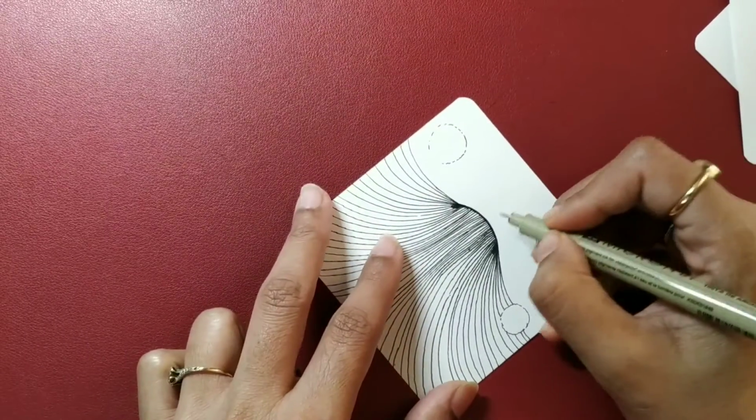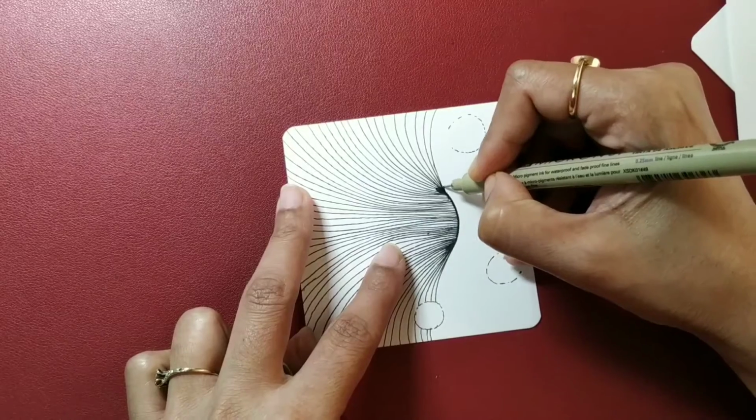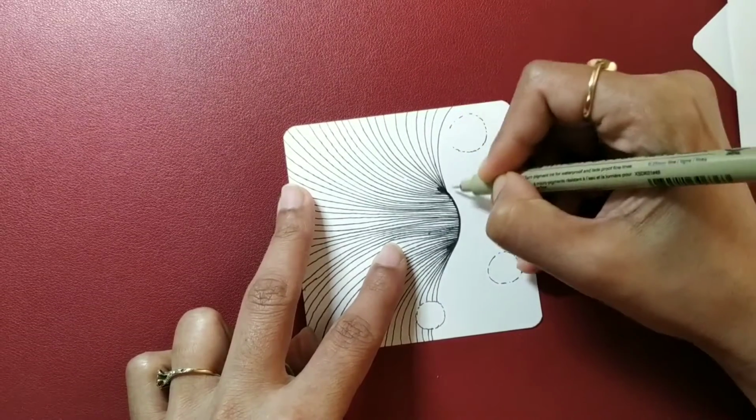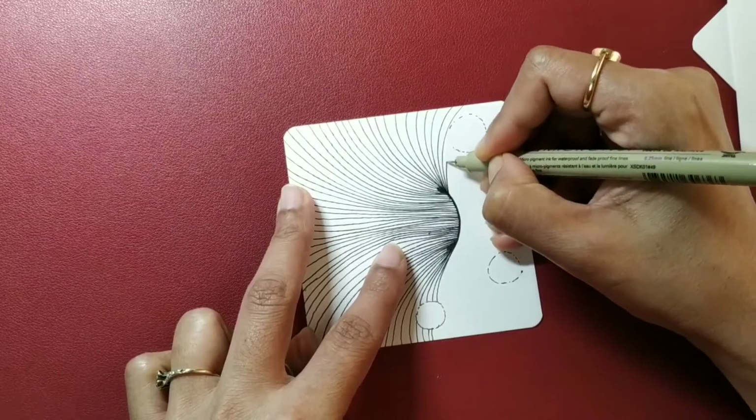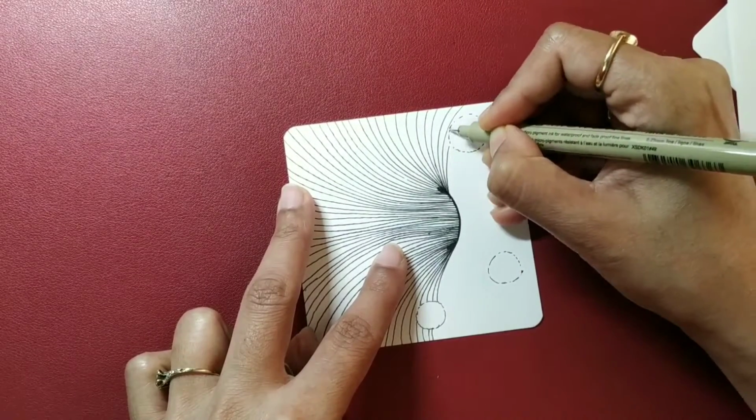So why not start somewhere from the center only, or probably we'll continue like this only. There's no problem as such. Again, skip the orb.